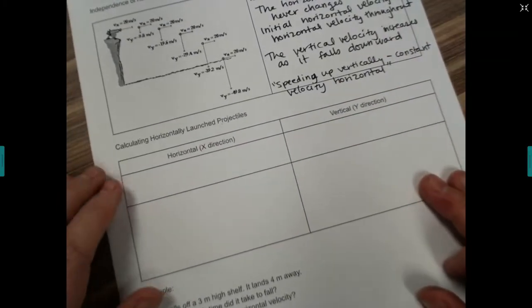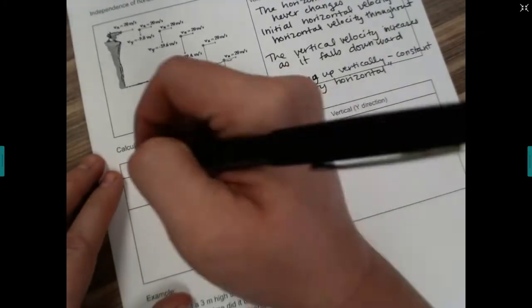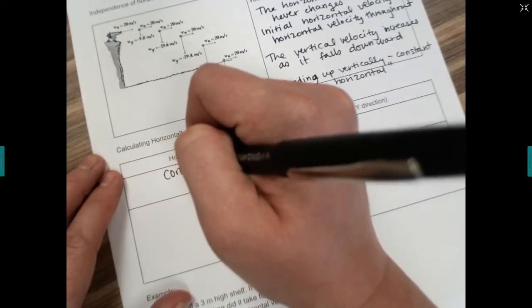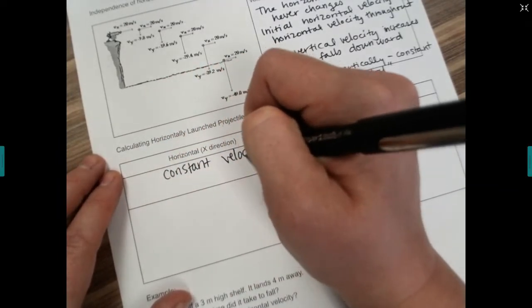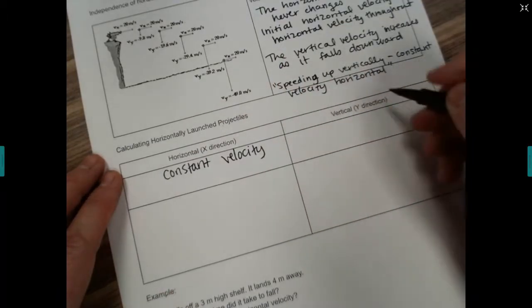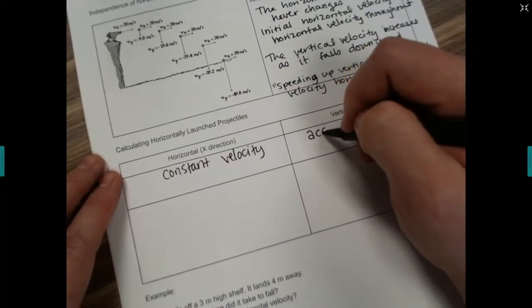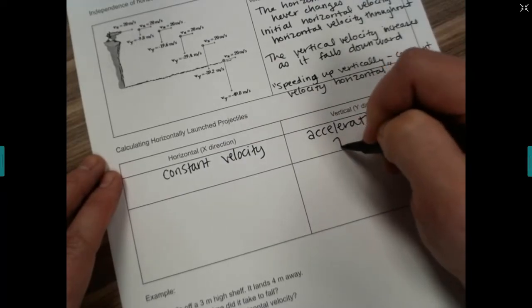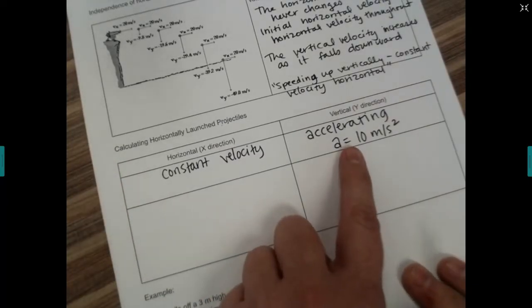Okay. All right, now we're going to get into a little bit of the math associated with projectiles. So again, remember that horizontal direction is going to be constant velocity. And vertical is going to be accelerating because of gravity. Okay, so that's the value that we're going to use for our acceleration.